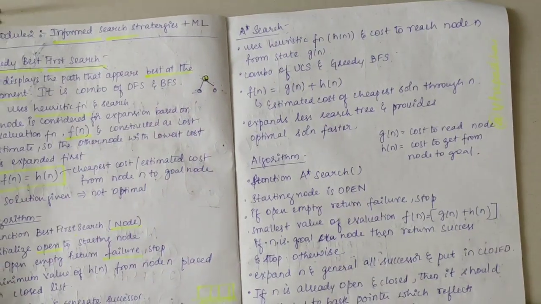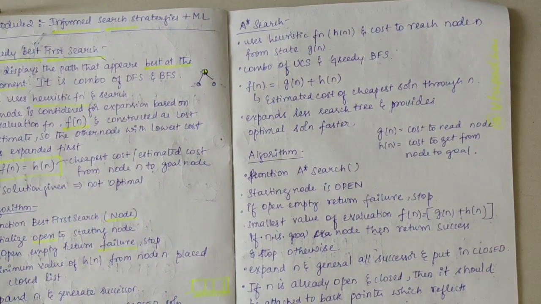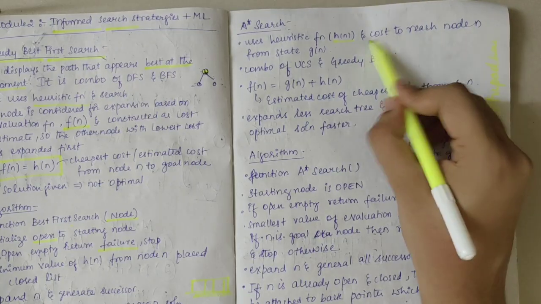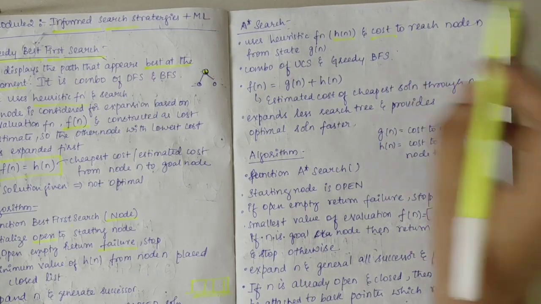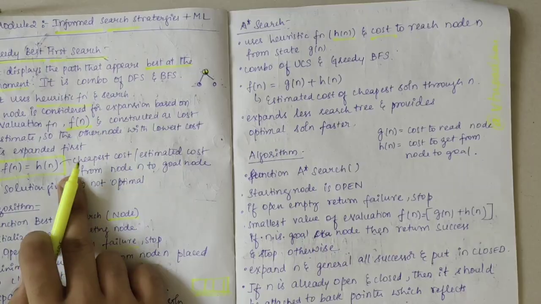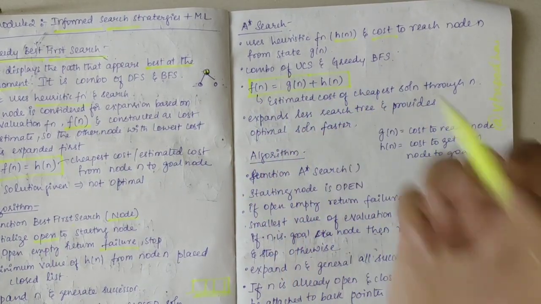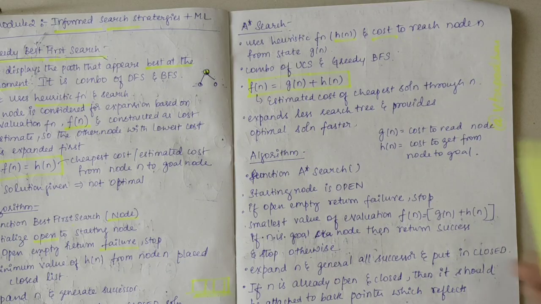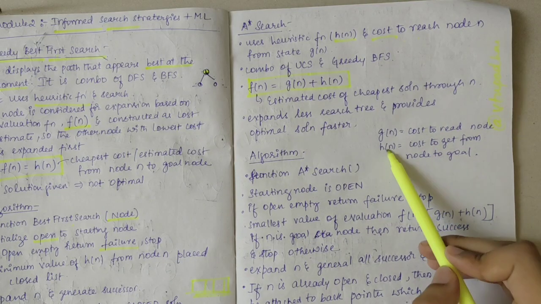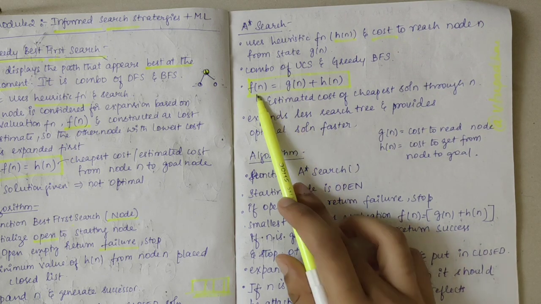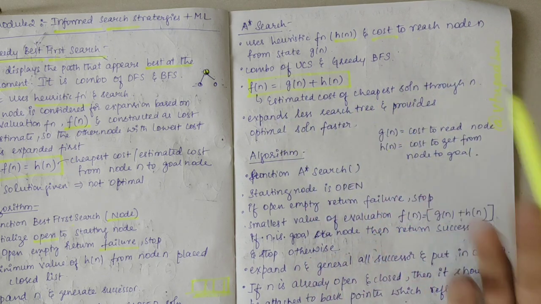Then moving on to A star search. A star search is a combination of UCS and greedy BFS. Here we make use of the heuristic function, that is h of n, and the cost to reach node n from the start state. Previously we used f of n is equal to h of n for greedy best first search, right? Here we'll make use of f of n is equal to g of n plus h of n. Here g of n gives the cost to reach the node, and h of n is the cost to get from the node to the goal. So f of n is the estimated cost of the cheapest solution through n.